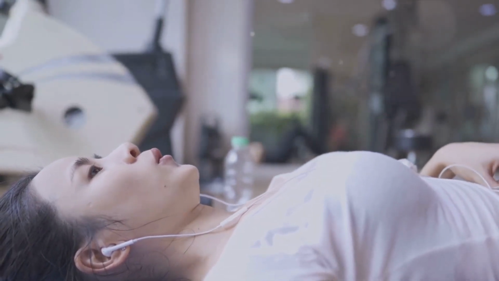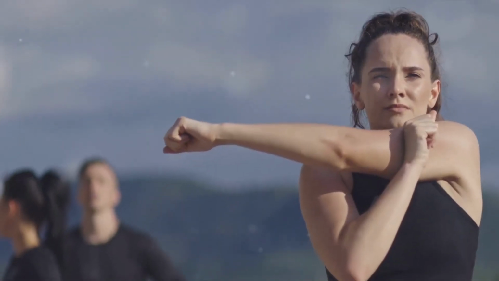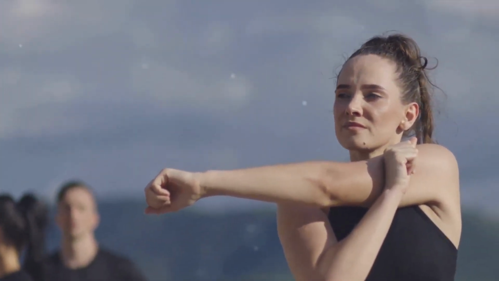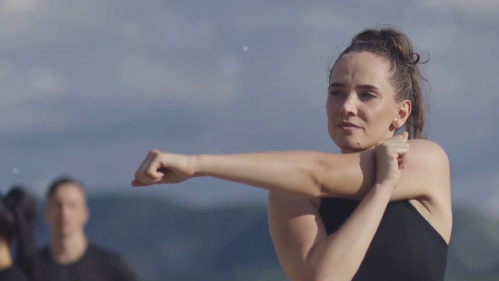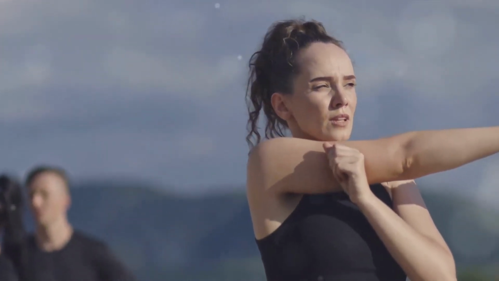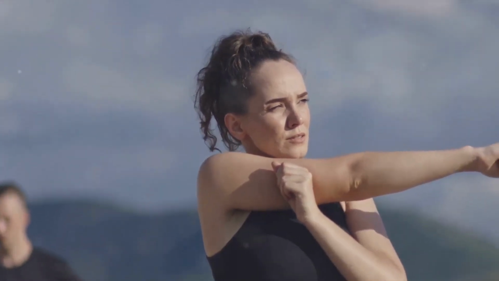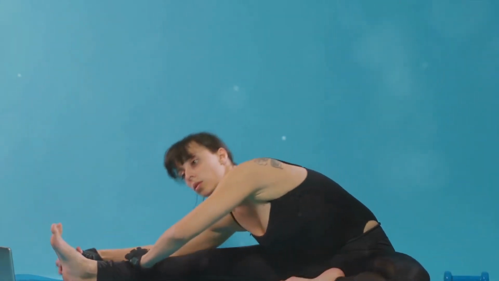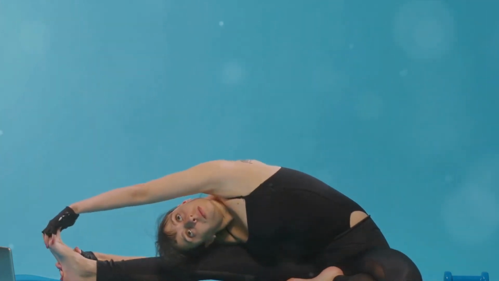However, it's essential to remember that these are just guidelines. Everyone's body responds differently to exercise. What works for one person might not work for another. That's why it's crucial to listen to your body. If something feels too hard or causes discomfort, it's okay to dial it back. On the other hand, if an activity feels too easy, it might be time to step it up a notch.